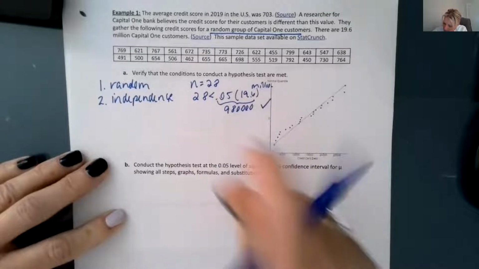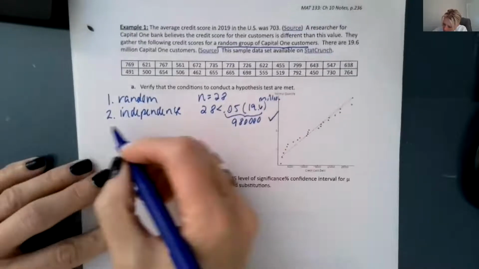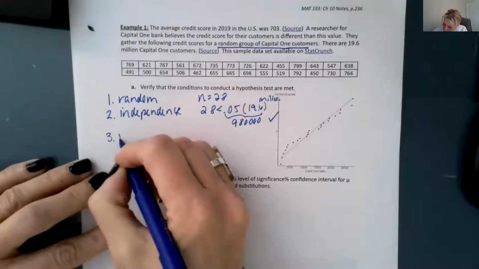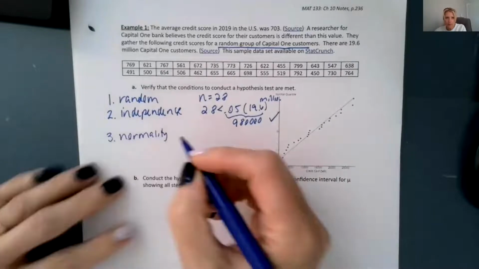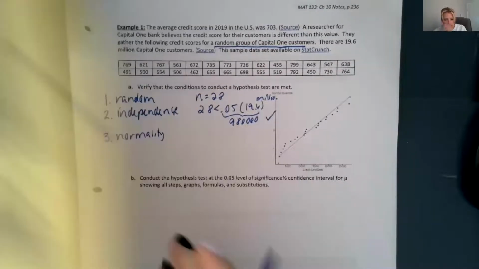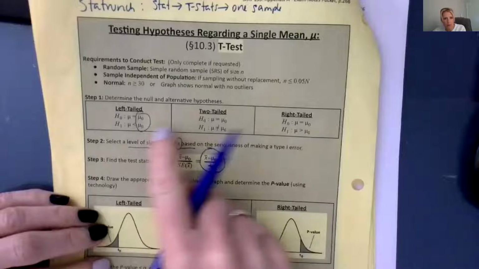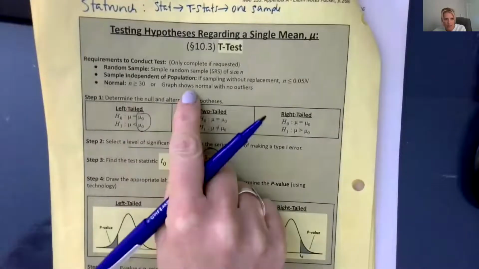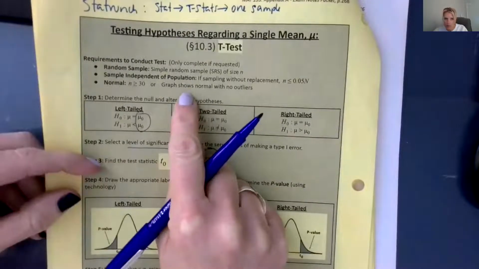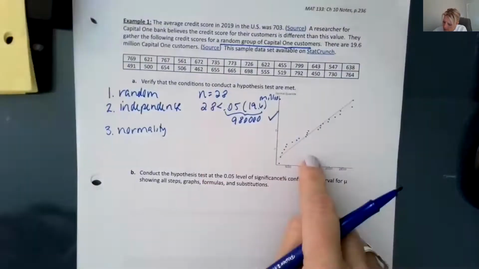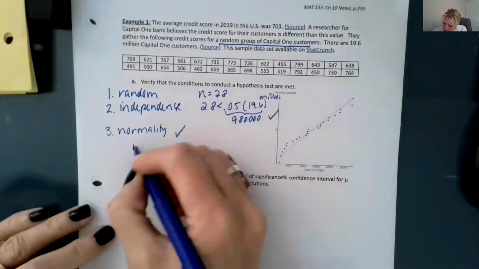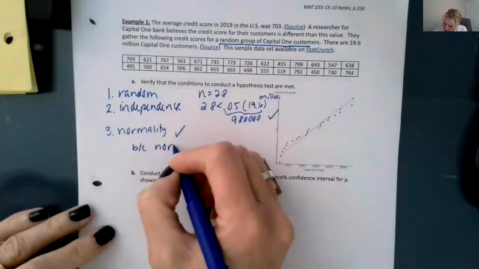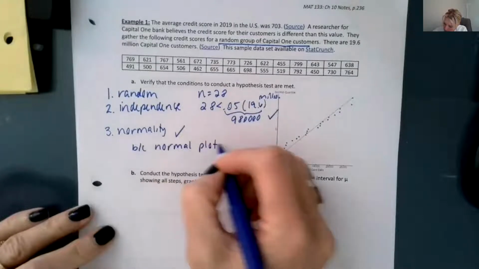And then our third thing, for normality, is a little bit different than 10.2. In 10.3, it's just if our sample size is bigger than or equal to 30, or we have to look at a normal probability plot. Well, our sample size is not bigger than 30. It's only 28. So we have to use our plot. And our normal plot looks linear. So we're going to give it a check because the normal plot is linear.